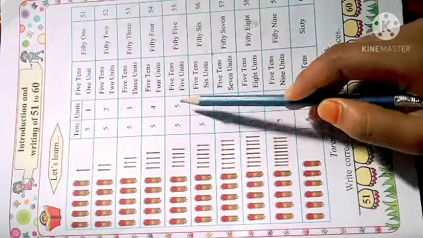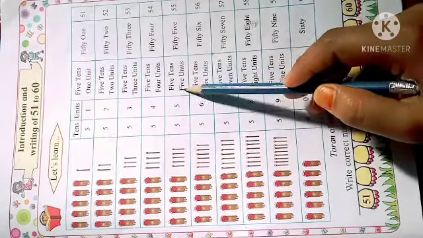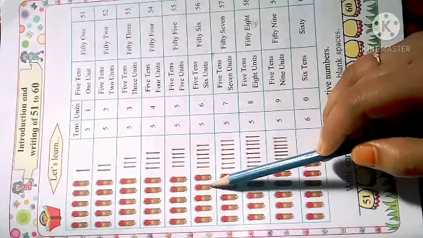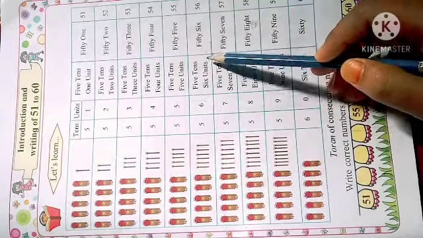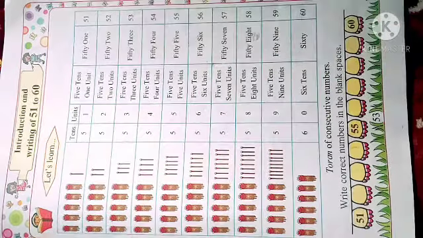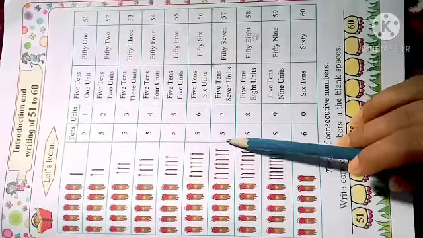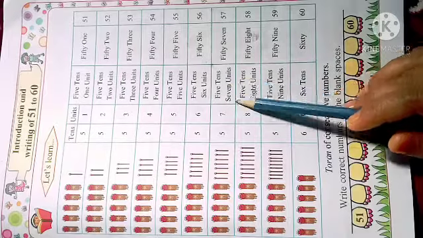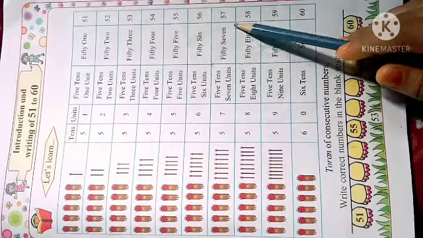5 tens and 5 unit, 5 tens, 5 unit, 55. 5 tens and 6 unit, 56. 5 tens and 7 unit, 5 tens, 7 unit, 57.